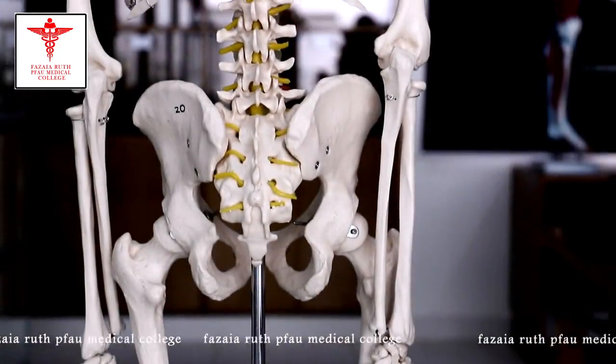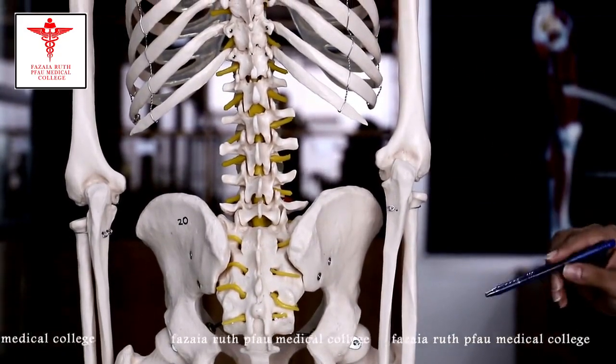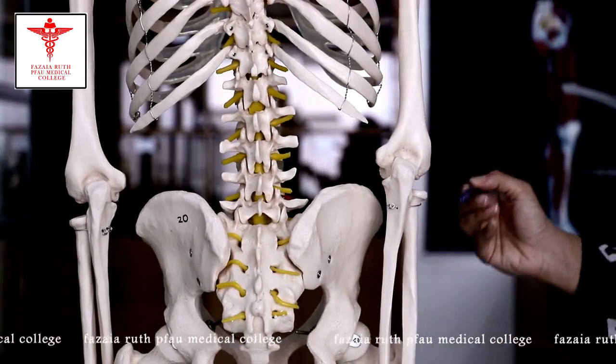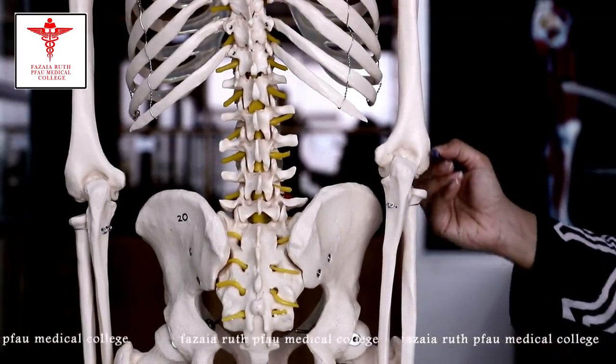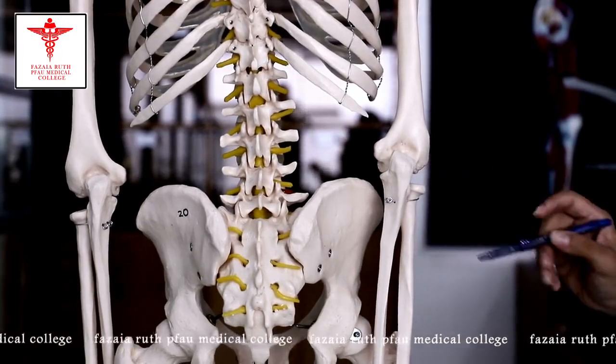extension. The elbow joint is a complex joint in which we have three articulations between the ulna and the humerus, between the radius and the humerus, and between the radius and the ulna.